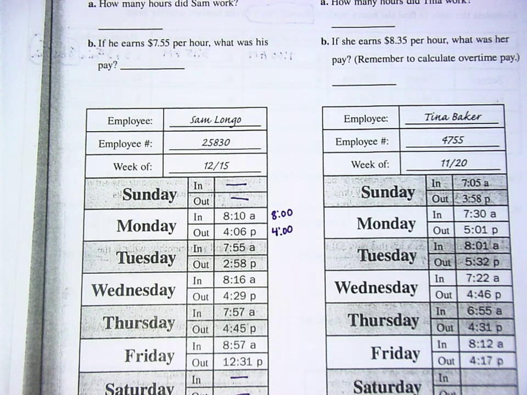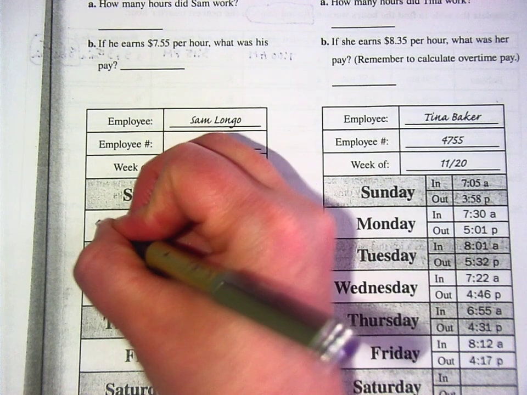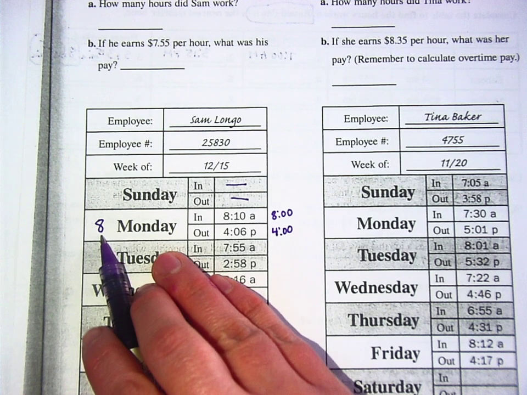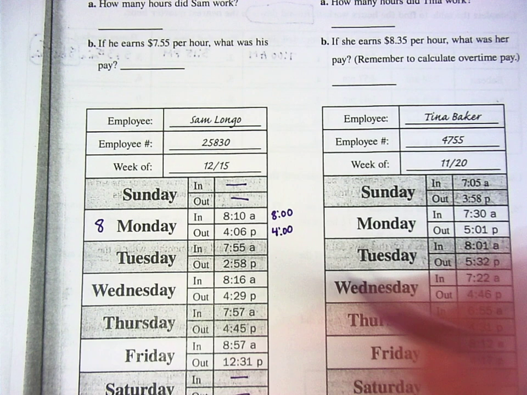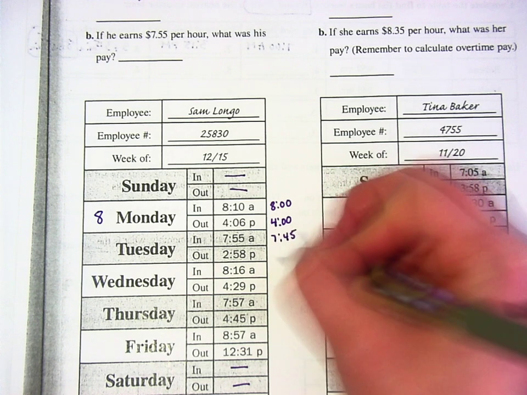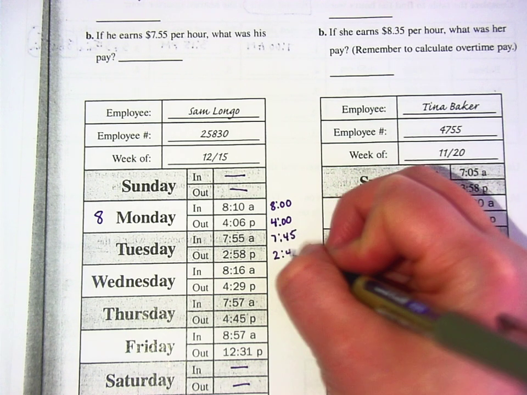It's okay to count on your fingers. Sawyer? 8. 8 o'clock to noon is 4 hours. Noon to 4 is another 4 hours. I'm putting that over here, so I have a total kind of on this side. This one is 7:45 to 2:45.